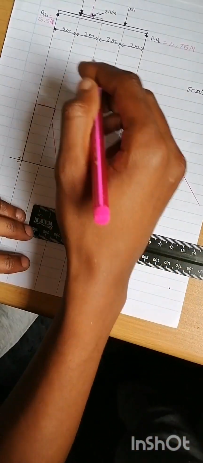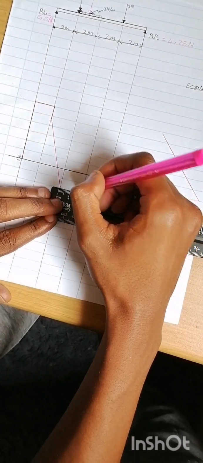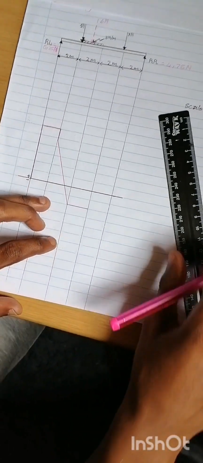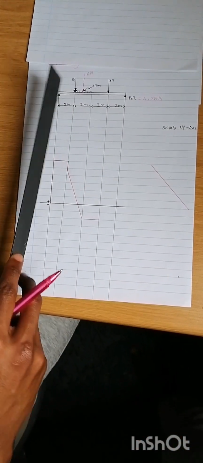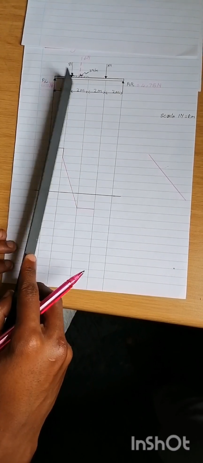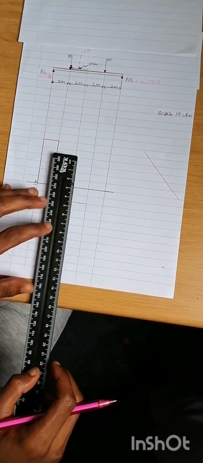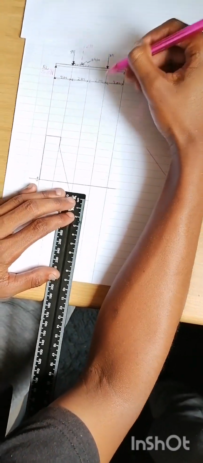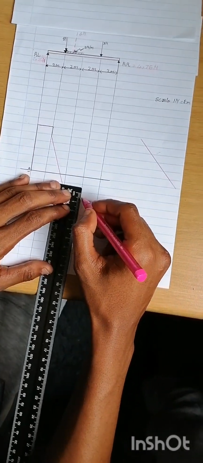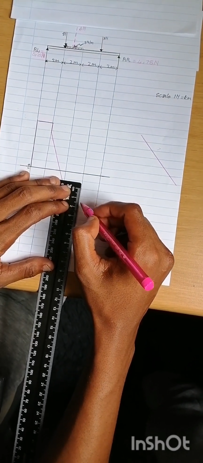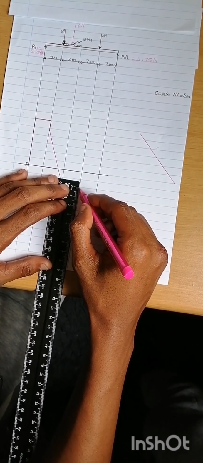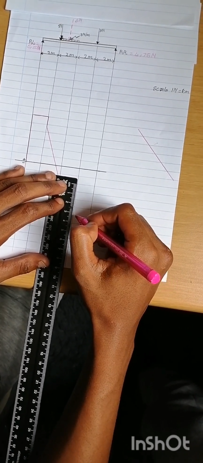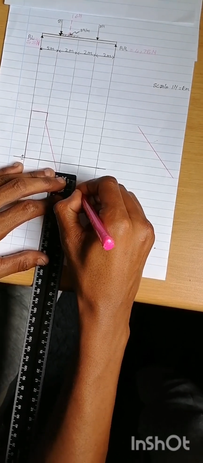Then from the UDL, it goes inside with a distance of 2 meters. Always make sure that the spaces in your meters are always equal, please. That one you should always make sure of. And then we are told that from here it goes down with 3 newtons, somewhere here.